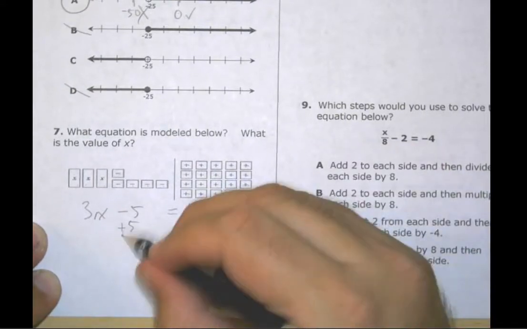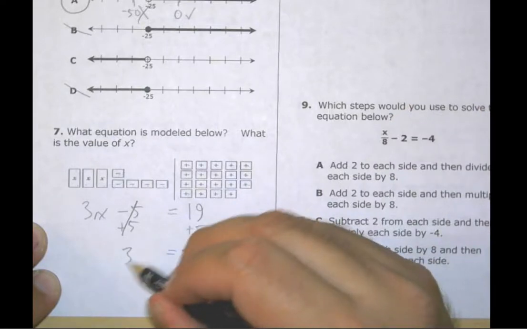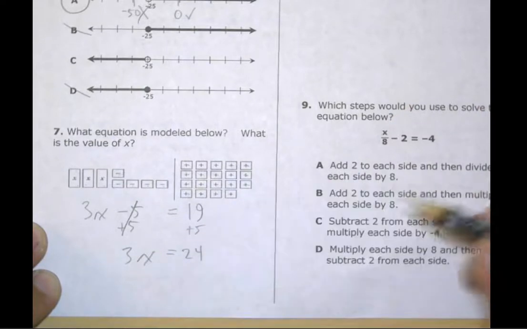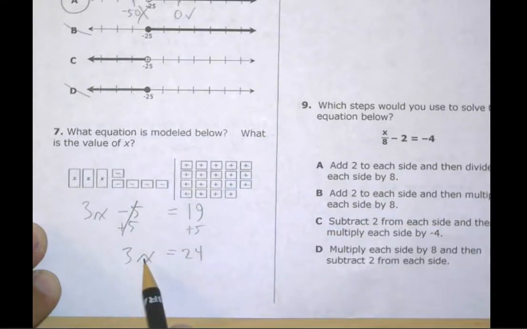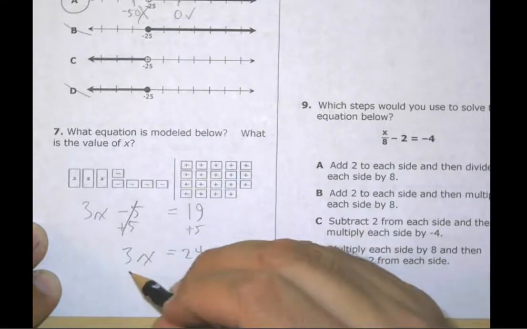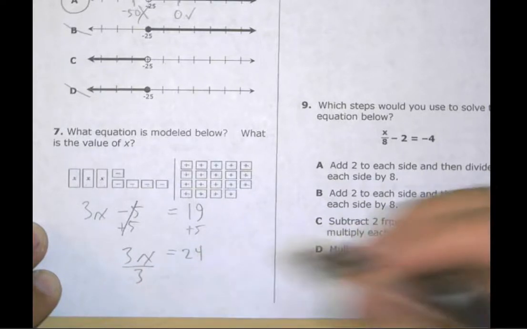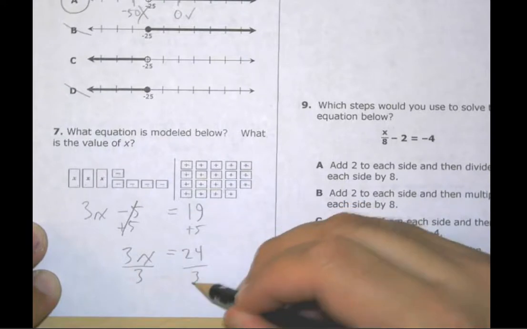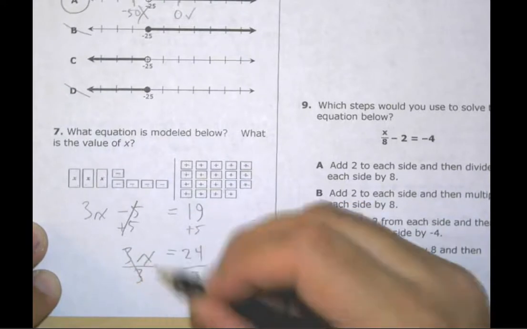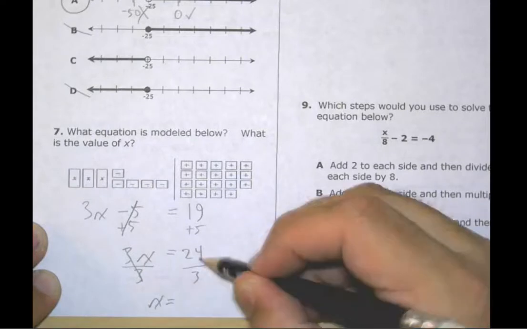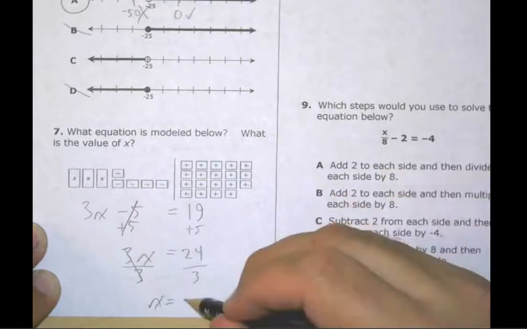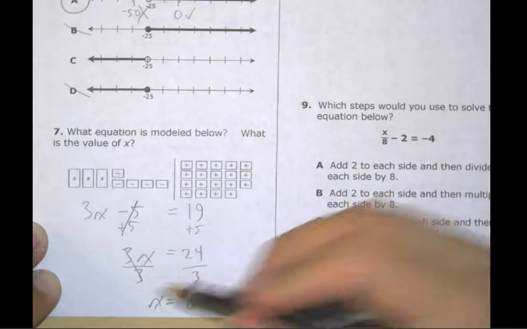And then that makes 0 pairs, and so then I only have my 3x on the left. So now I have 3, we know this is 3 times x, because that's my coefficient of 3, multiplication is implied there. So 3 times x, hey, my inverse of multiplication is division, so I need to divide by 3. If I do that on the left, I do that on the right. 3 divided by 3 is 1. 1 times x is x equals 24 divided by 3 is 8, and there is my answer.